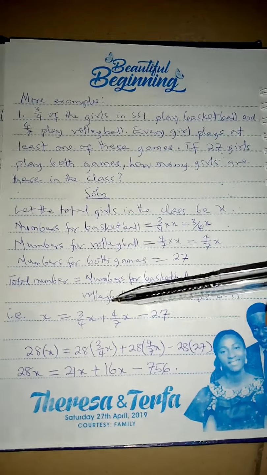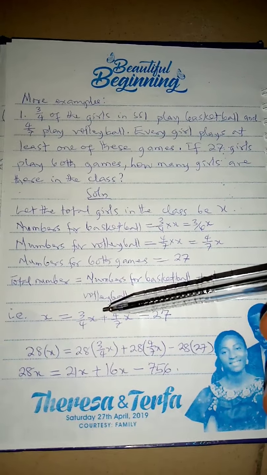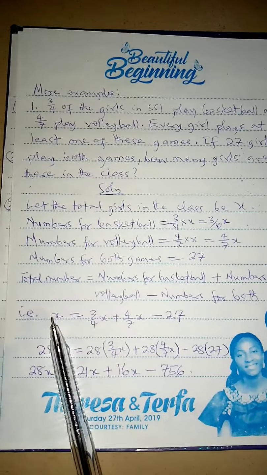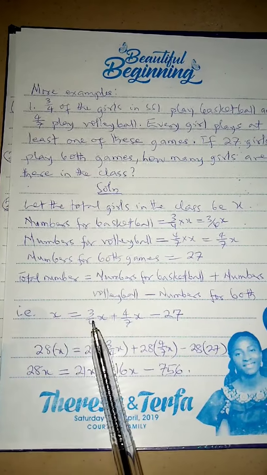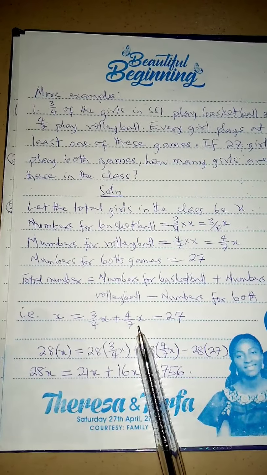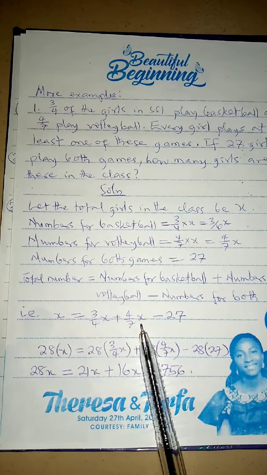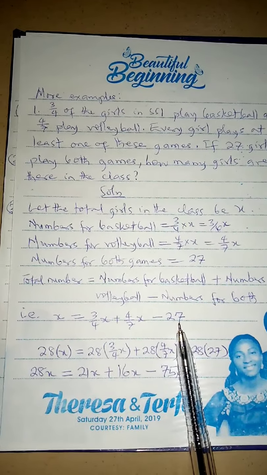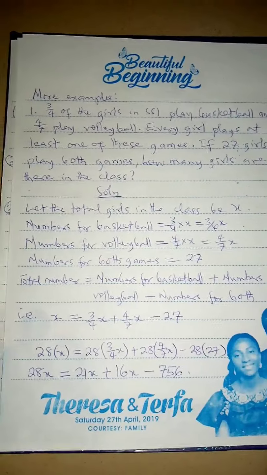That will give you the total number of the girls, and that is what you have here: X for the total, 3/4 X for basketball, 4/7 X for volleyball, minus both, 27. Then you solve this equation.